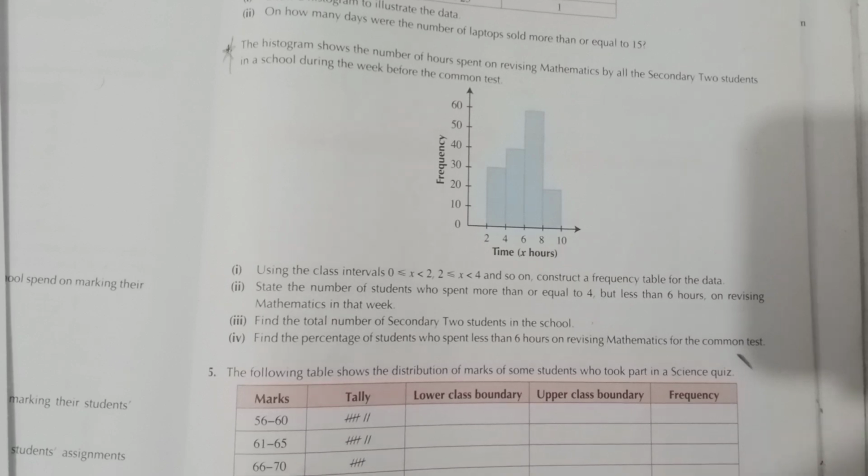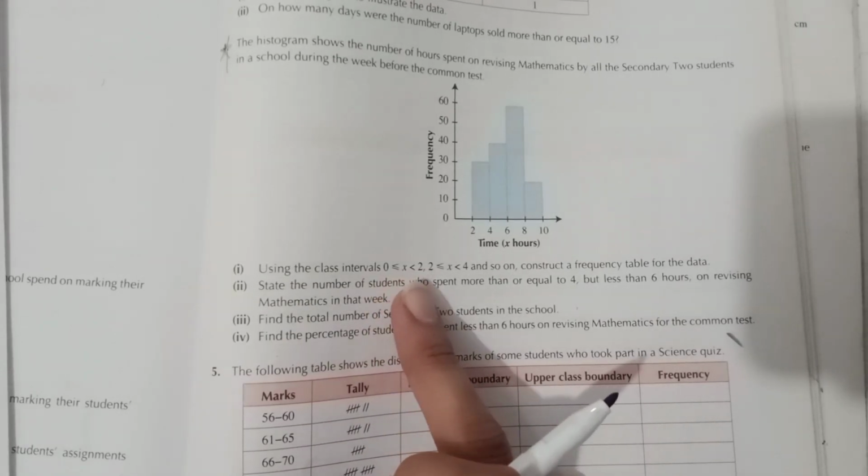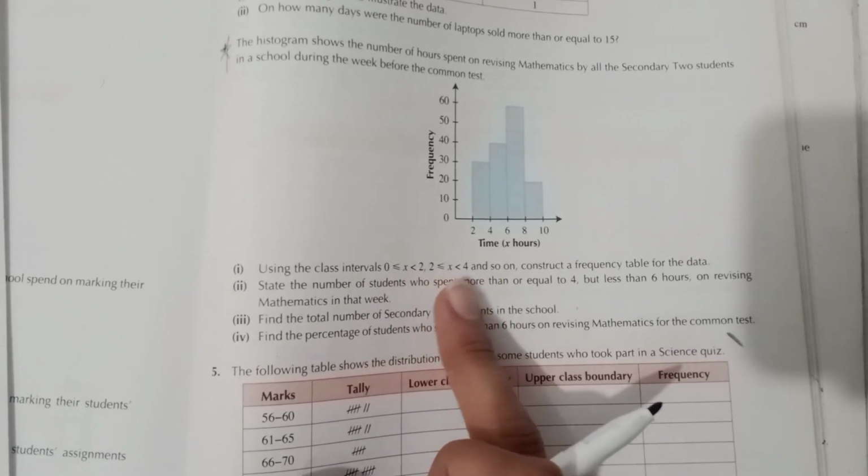Now students, question number 4, the histogram shows the number of hours spent on revising mathematics by all the secondary 2 students in a school during the week before the common test. In this question the histogram is provided to us, and in part number 1, using the class interval 0 less than or equal to x less than 2, and 2 less than or equal to x less than 4, and so on, construct a frequency table for that data.